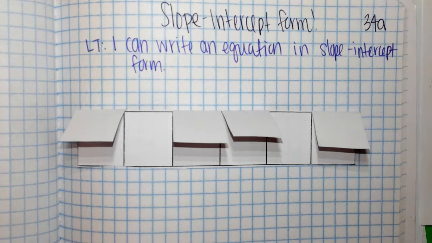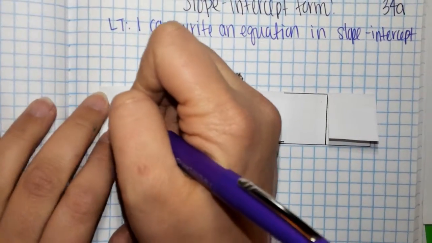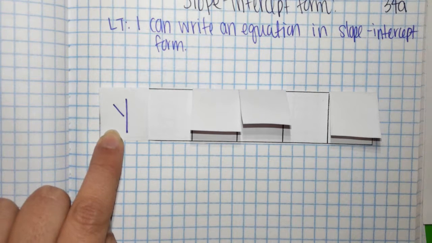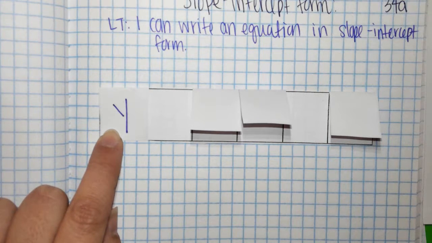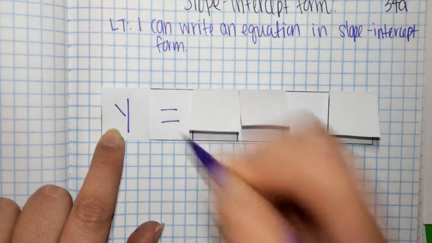Today we're going to be talking about slope-intercept form, which Bronson told us a minute ago was y equals mx plus b. So what you're going to write on your flappies, on the first one, you're going to write y. So everybody close it and write y. Equals.